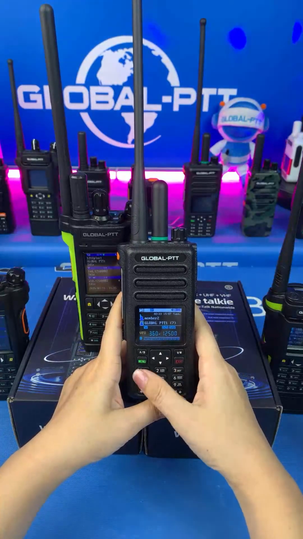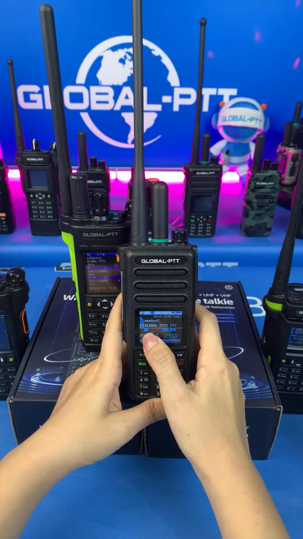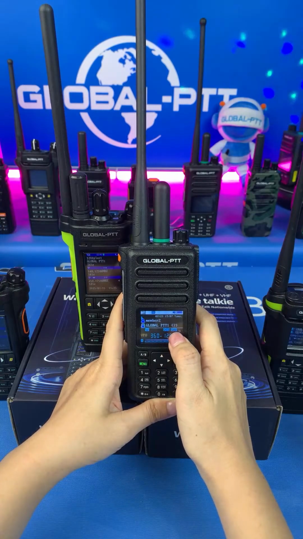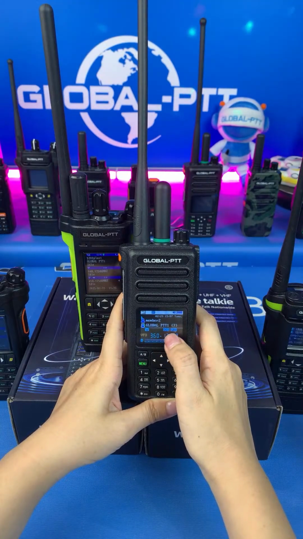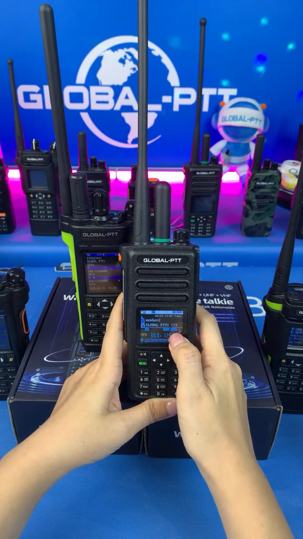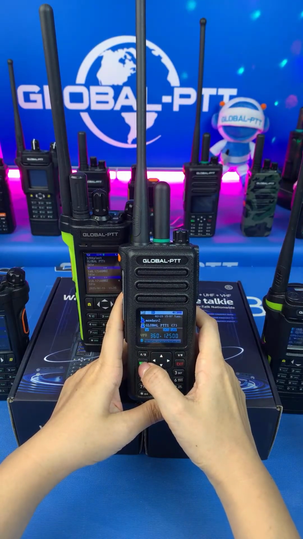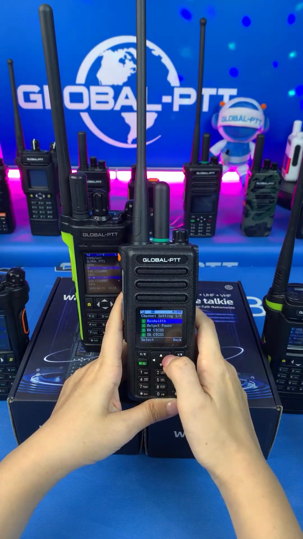We can set the frequency by ourselves, and you can see here on the screen, wide band. DCS, this is a term, and SEV means power receiving. So it is now in power receiving mode, wide band. The DCS term, we can check here. Go to the menu, come to the channel setting.